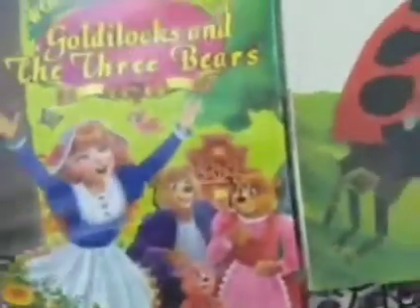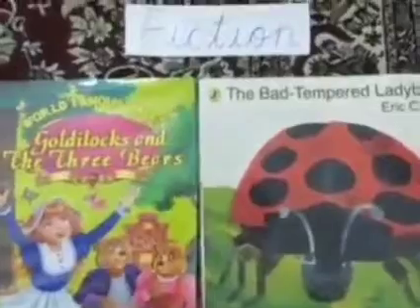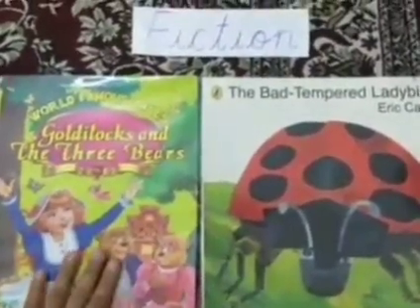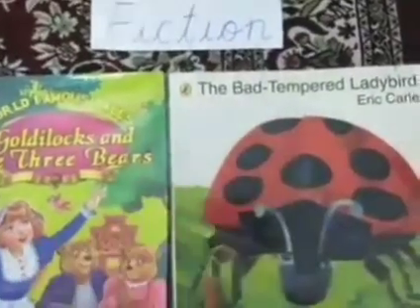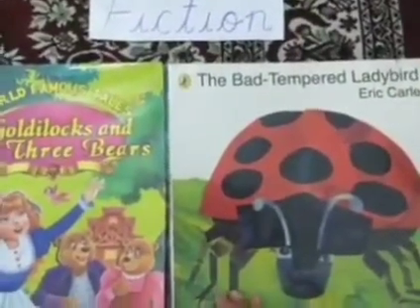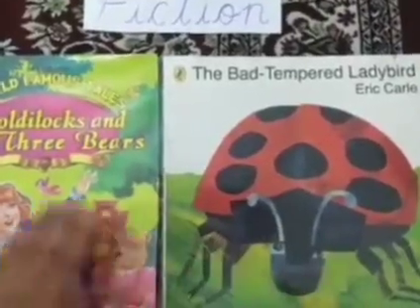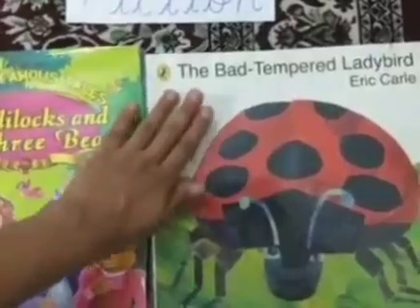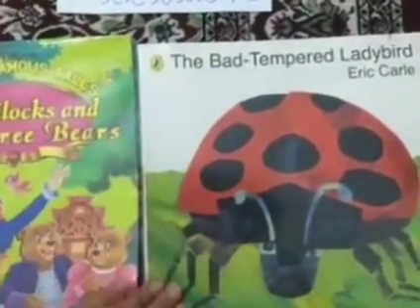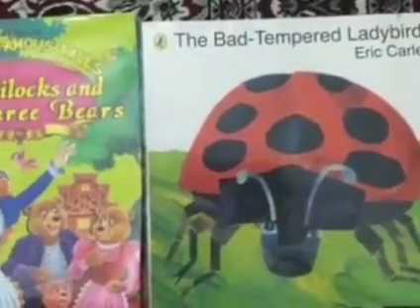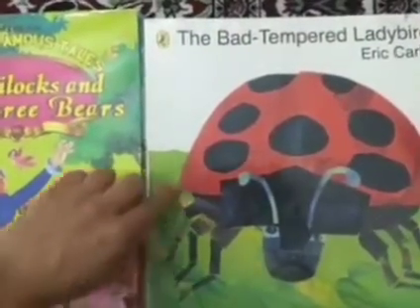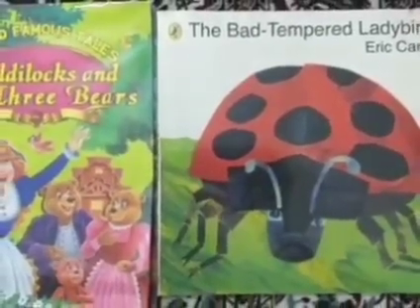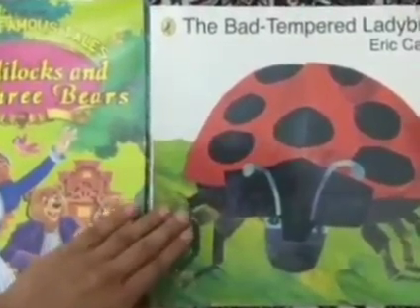Similarly, we have a fiction book here. We have two fiction books. A fiction book also has a cover page. The first page on the book is called the cover page. But here, there is a picture on the page that is not an actual photograph. Somebody has very creatively painted it. So it is according to the imagination of the writer that the painting is done on the cover page.